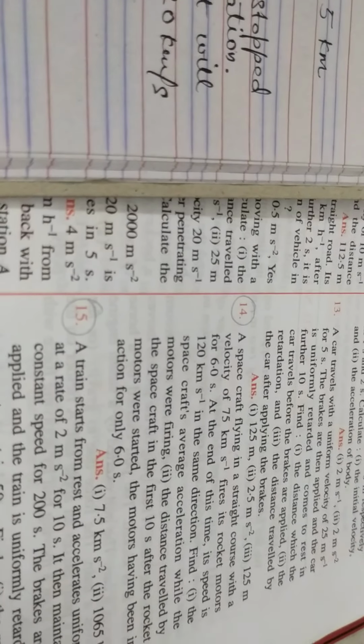Whenever a body has a constant velocity, we can simply write that distance traveled is equal to velocity into time. Now the velocity will be the final velocity that was attained during the accelerated period of 6 seconds. So the velocity obtained was 120 kilometer per second, that is given in the question itself, into 4. When you add both of these values, you get this much, right?